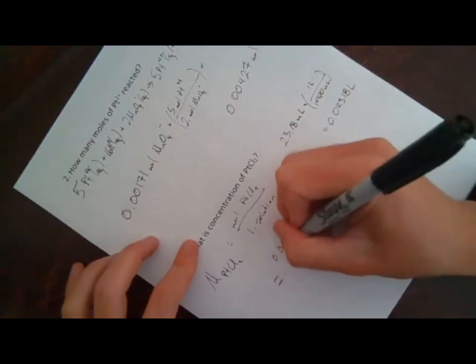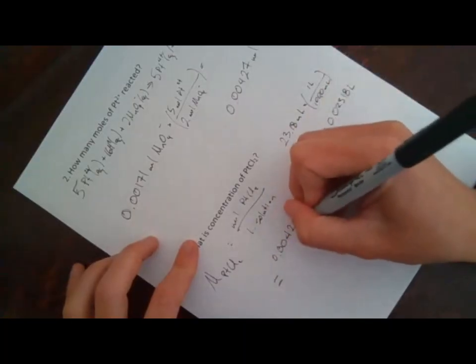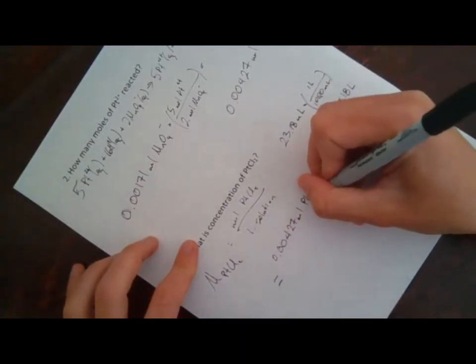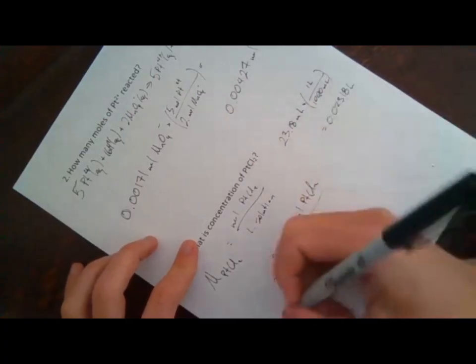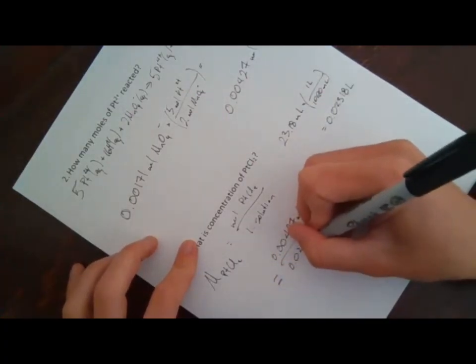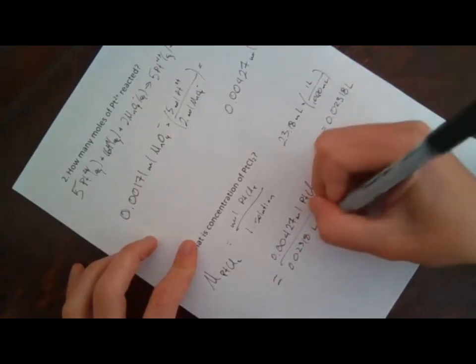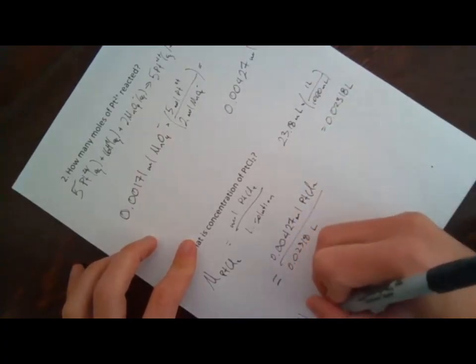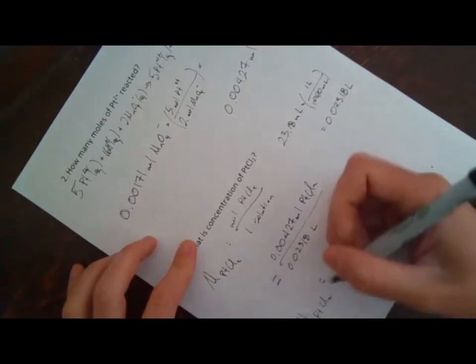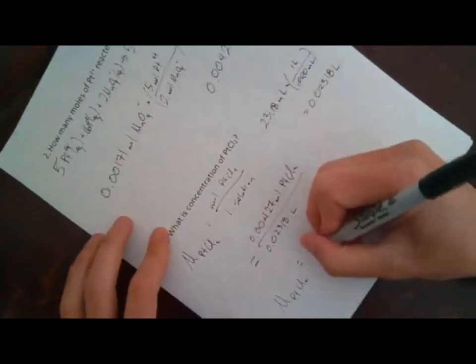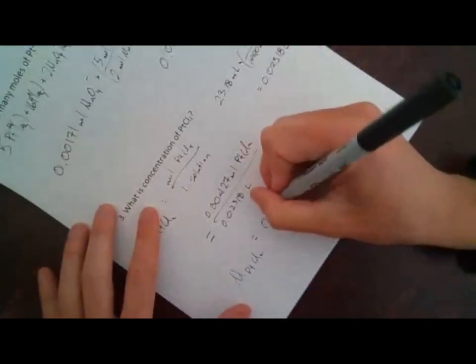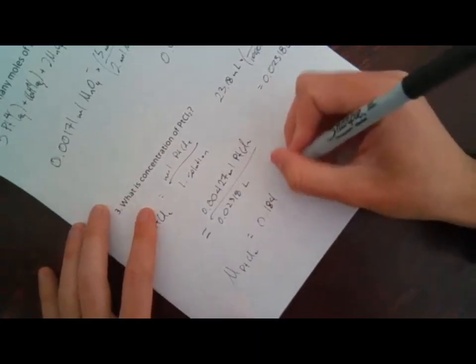So it'd be 0.00427 moles of platinum 2 chloride divided by 0.02318 liters. And you would get that the molarity of the platinum 2 chloride is 0.184 molar.